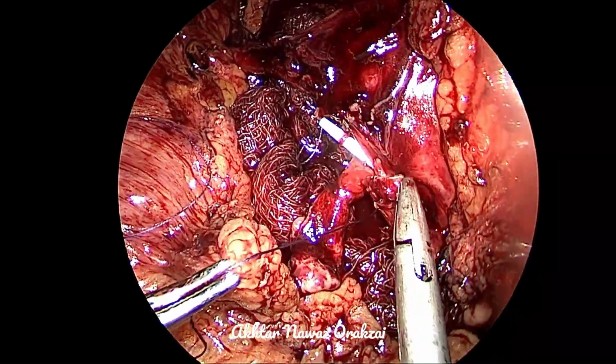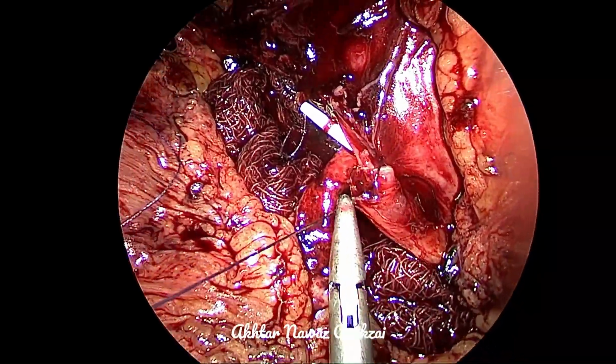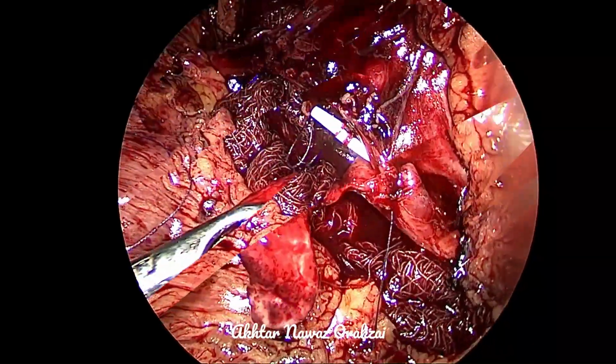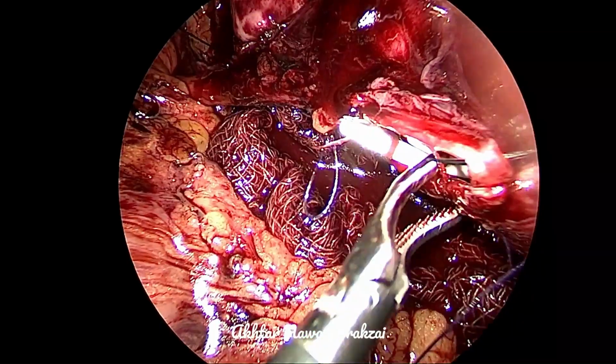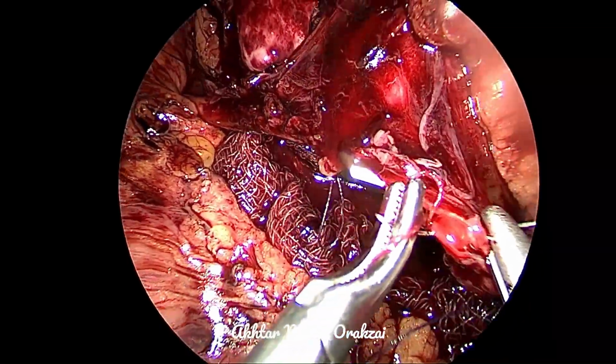So after this stitch, we would like and prefer to excise the remaining portion of the PUJ.